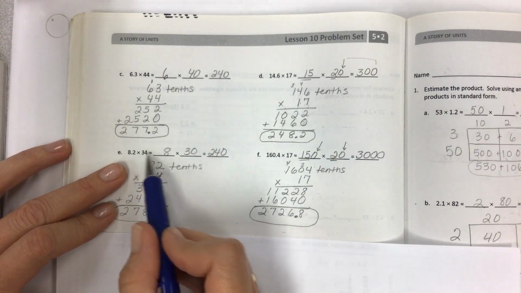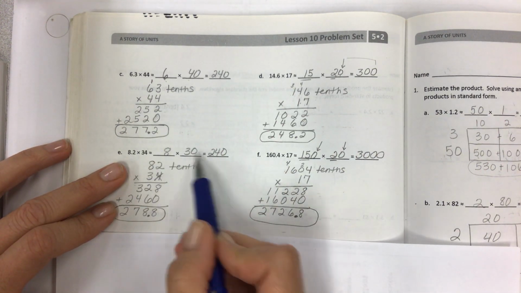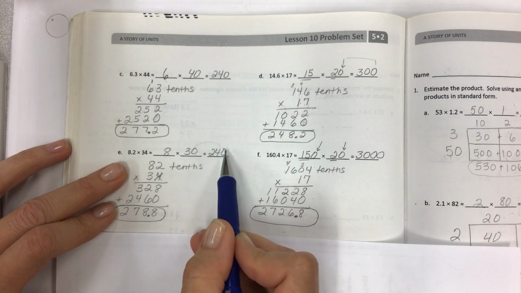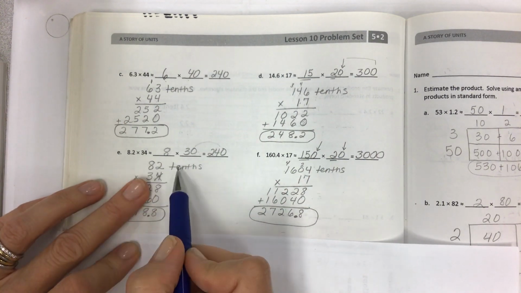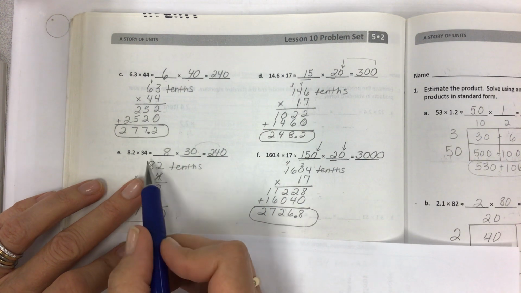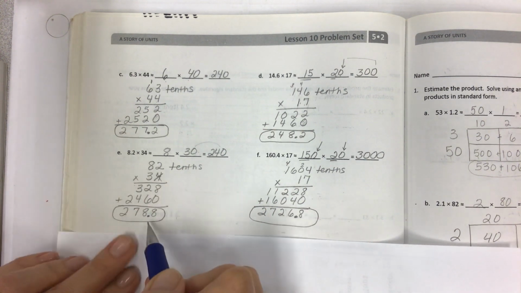Next ones. 8.2 is approximately 8. 34 is pretty close to 30. 8 times 3 is 24. Don't forget the 0. Change this to unit form, or, like we like to say, take the decimal out and put it back in.